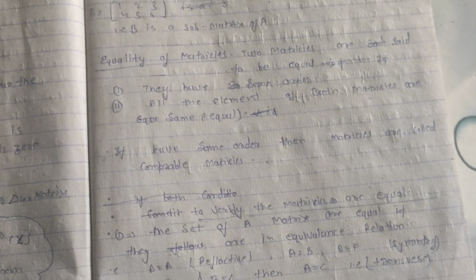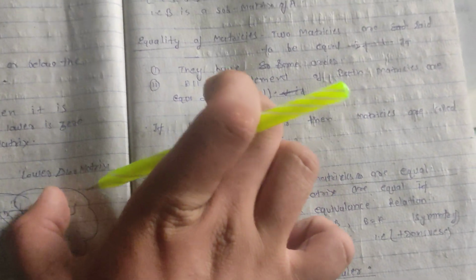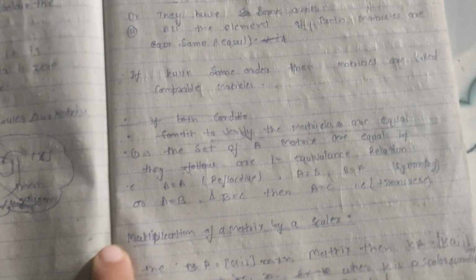Okay, if two matrices are of the same order, then they are said to be comparable matrices, because they are of the same order. If the elements are also the same, then this is also an equal matrix. We understand we have an arrangement of a matrix which has footballs, and also an arrangement of the same order, and also the footballs are the same, so these are equal, not otherwise.